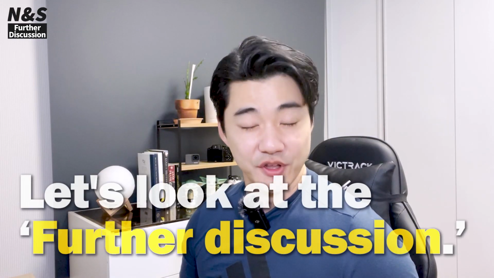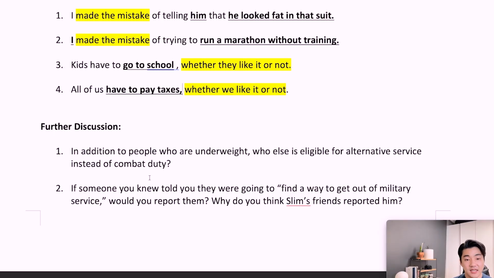Alright, now let's look at the further discussion. 1번. In addition to people who are underweight, who else is eligible for alternative service instead of combat? 저체중 사람들뿐만 아니라 국복무 대신 공익공무원 자격이 되는 사람들은 누구입니까?